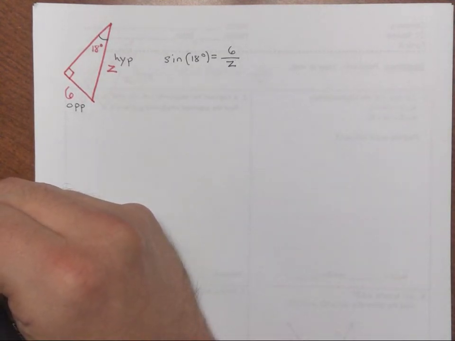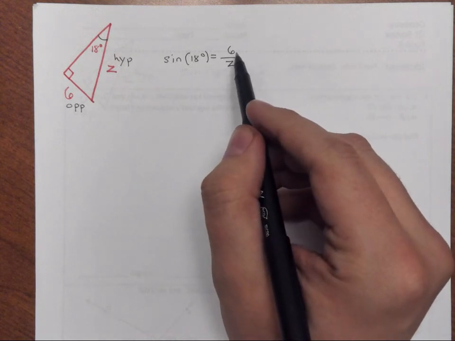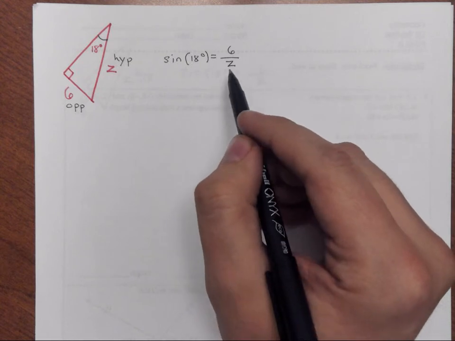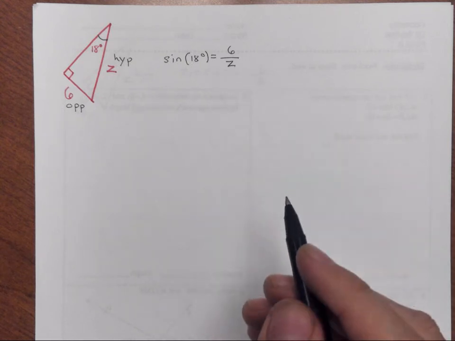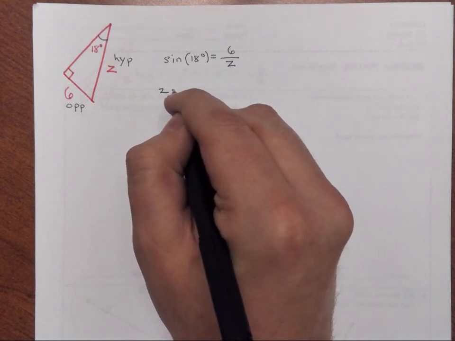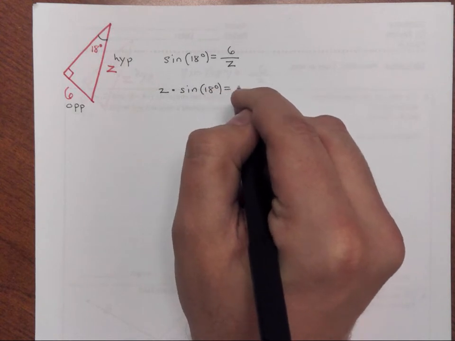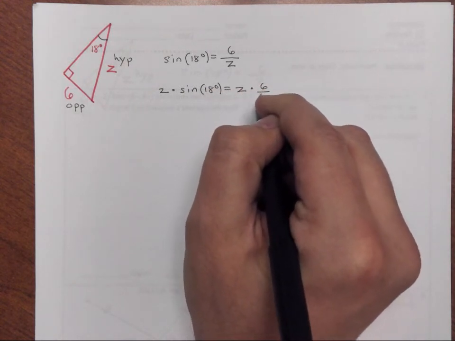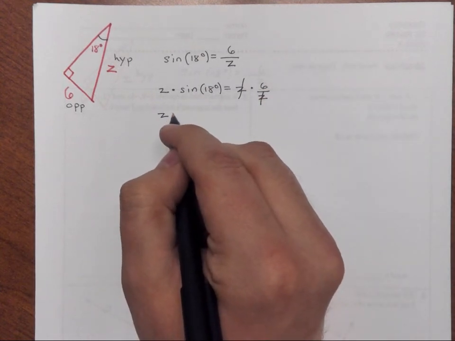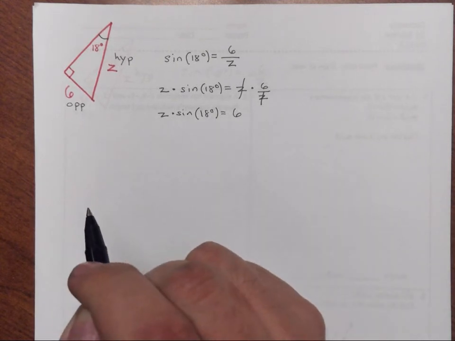Alright, this is a bit different. Now, z is not in the numerator as x or y was in the previous examples. I have to think about this. Algebraically, what I need to do is get z out of the denominator so I can actually solve for it. So I will multiply both sides by z to get it out of the denominator. So z times the sine of 18 degrees is equal to 6.